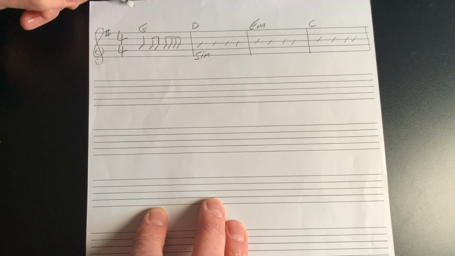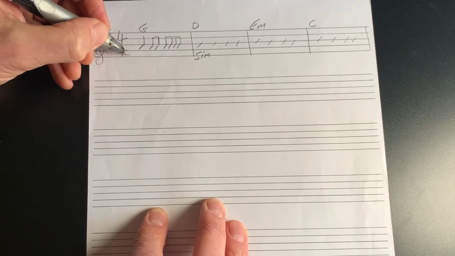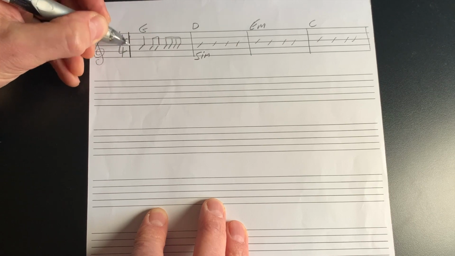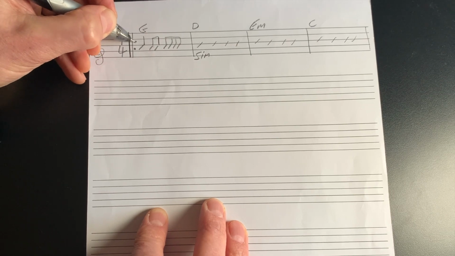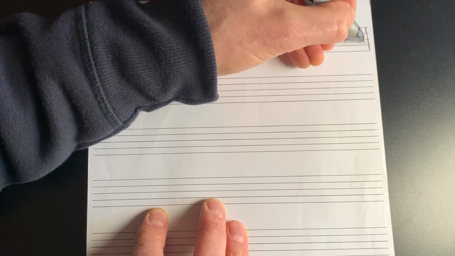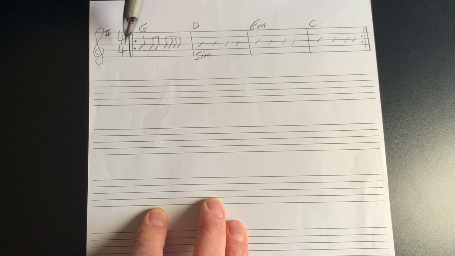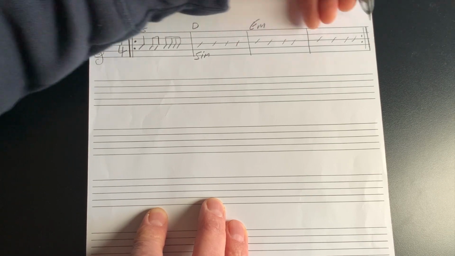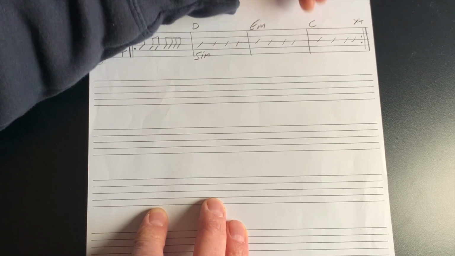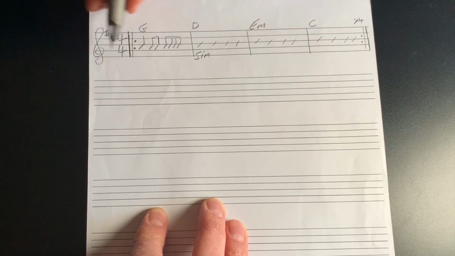Now let's say you wanted to repeat this. You would use repeat marks, which look like this: a thick line, a thin line, and 2 dots. And at the other end, thick line, thin line, and 2 dots. And this normally means that you play this line twice, unless it says otherwise. Say if it said x4, and you do the whole line 4 times.